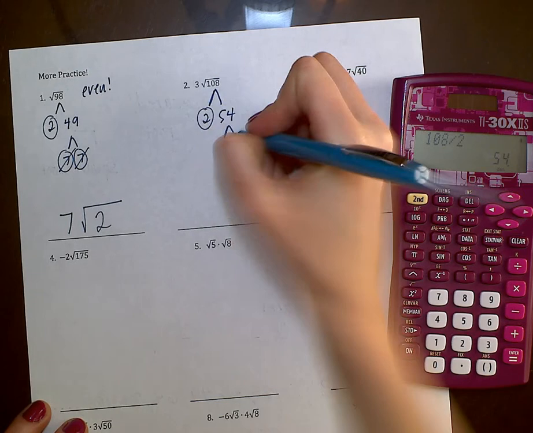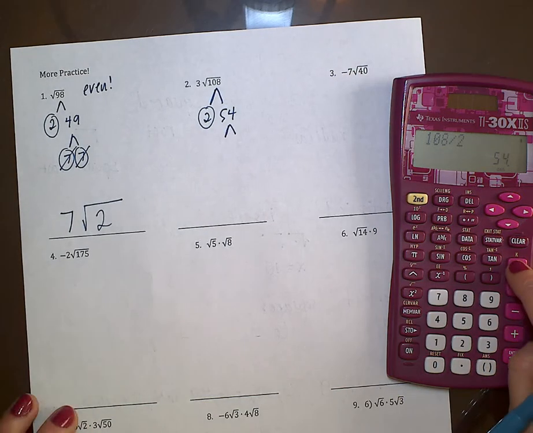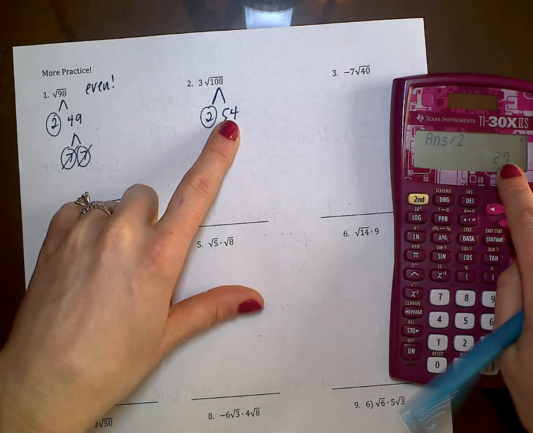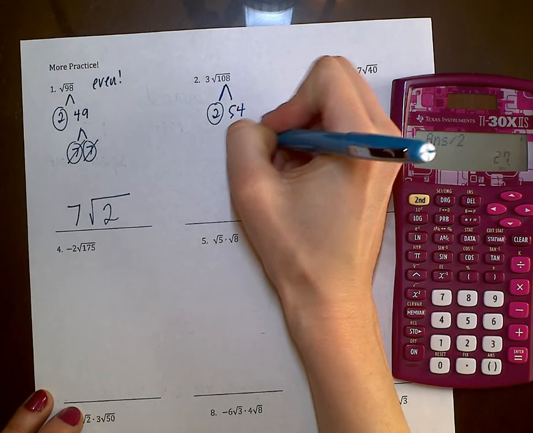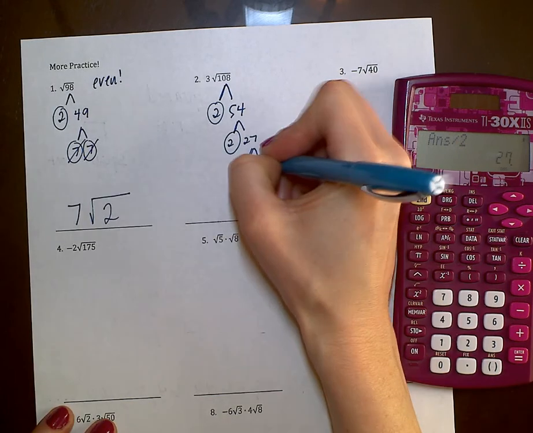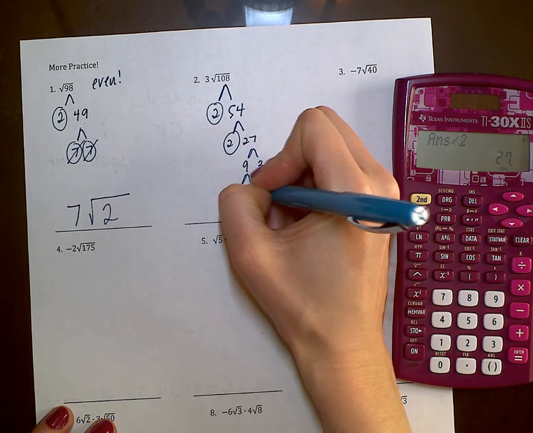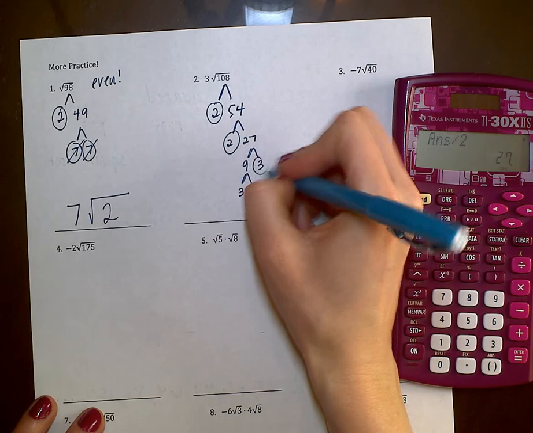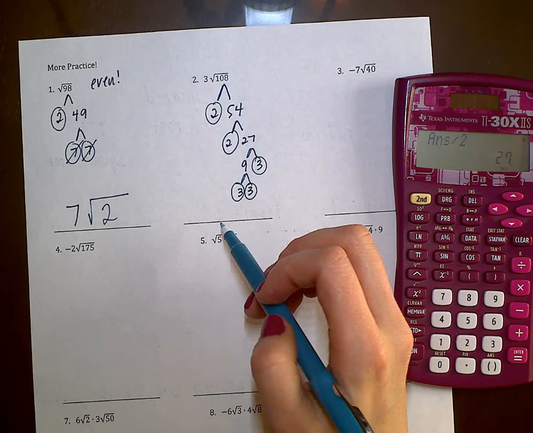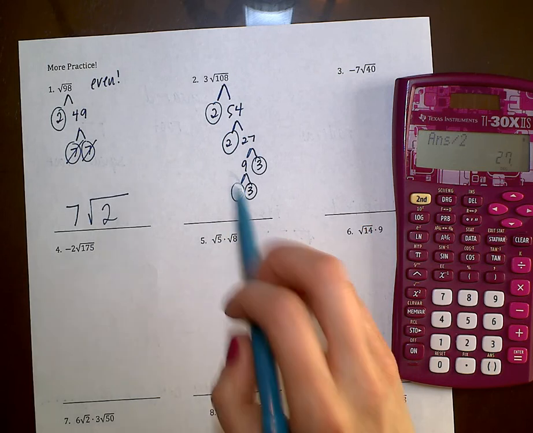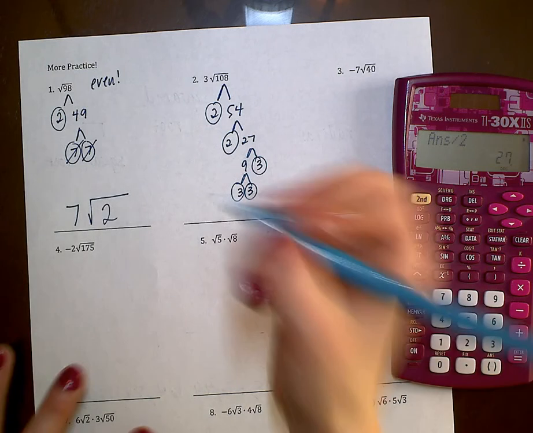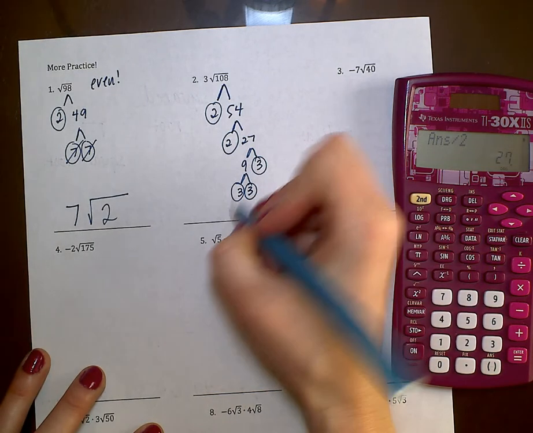2 is prime, but 54 I can keep going. That's even, so divide it by 2. 2 times 27. And let's see, 27 can go 9 and 3. And 9 can go 3 and 3. Circle your prime factors, otherwise I guarantee a number is going to get lost. You don't want that to happen, you won't get the right answer. Okay, so let's bring my radical out here.